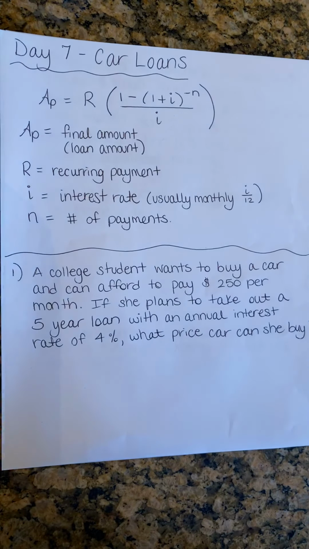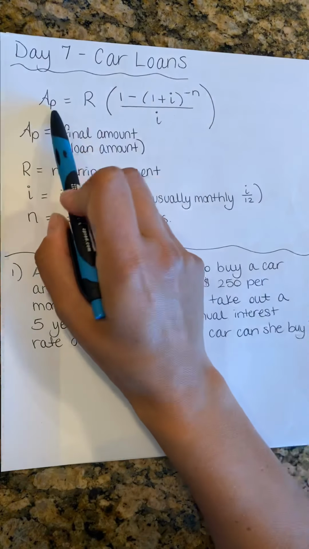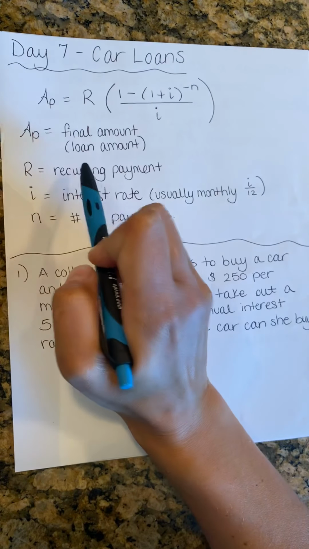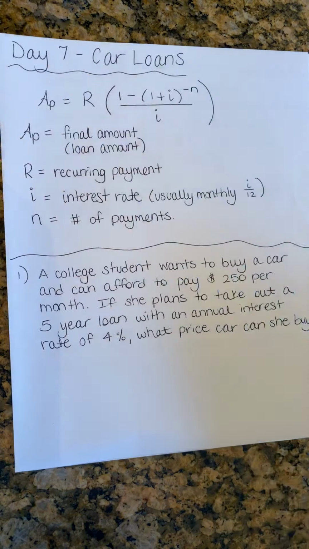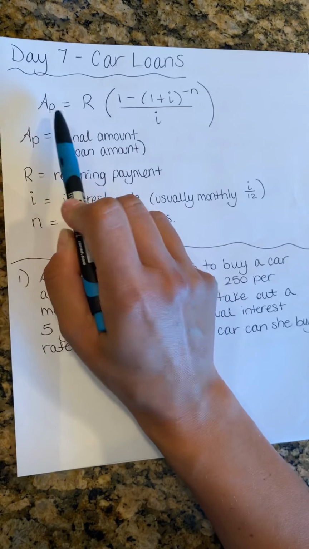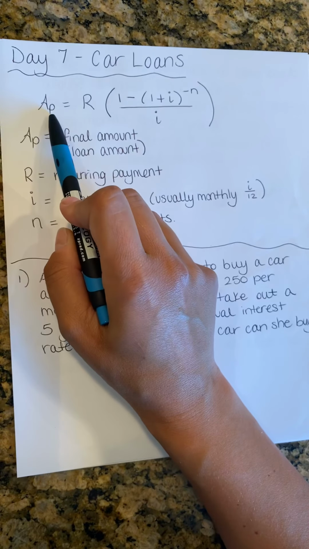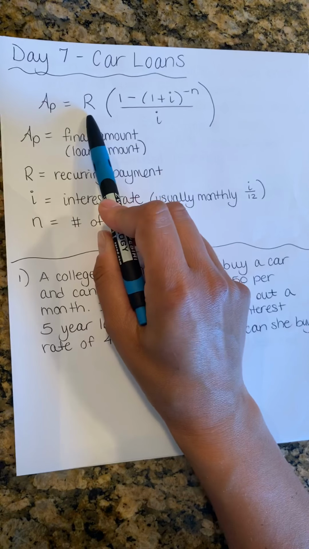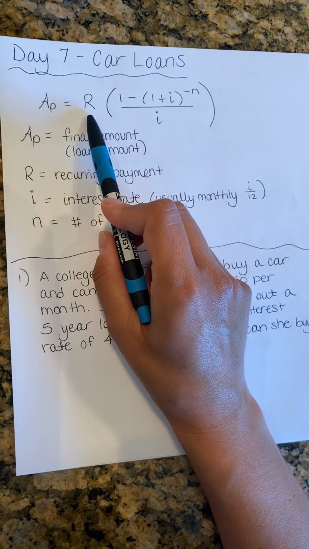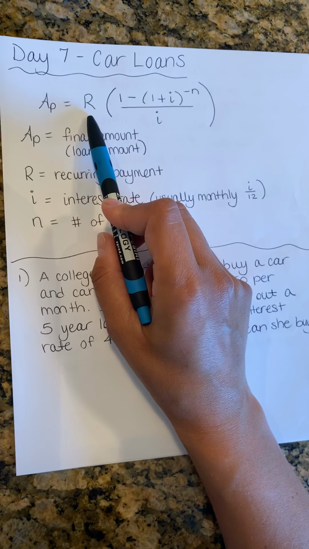So the variables are pretty similar. The AP on the left side is just your final amount or how much your loan will be for. So if you want to buy a $10,000 car and figure out how much your payment is, your final amount or your loan amount would be $10,000. That would be on the left. Moving on, if you look at R, capital R is the same thing. It's your recurring payment. So normally with loans, you pay it monthly. So normally your recurring payment would be a month, how much you can afford a month.